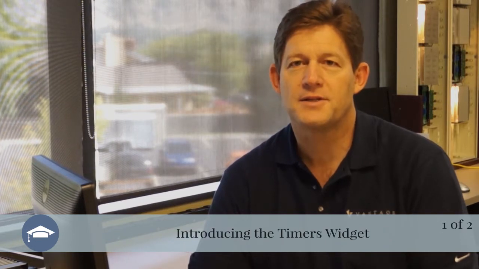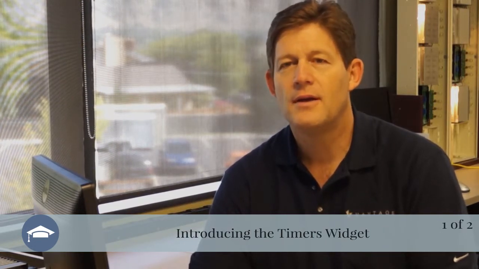In all generations of Vantage system, there's always been a provision for including timers on your projects, allowing for timed events to occur without the need for the system owner to remember to act. Timers are one of the key elements of a truly automated system.